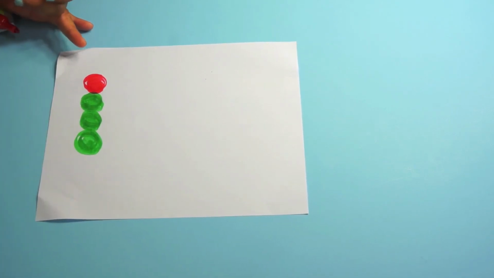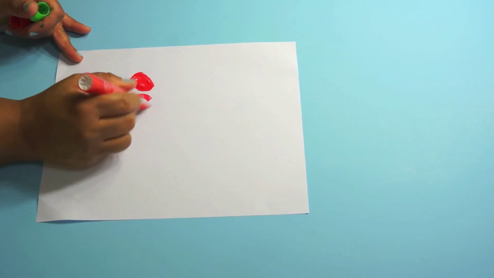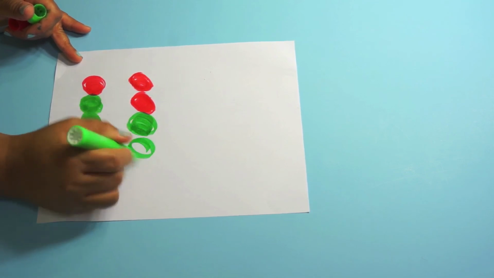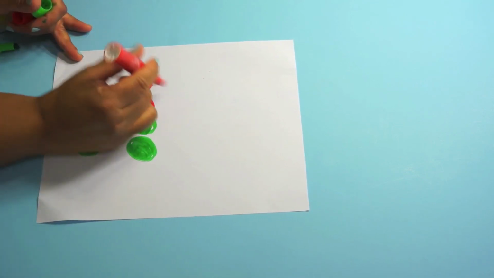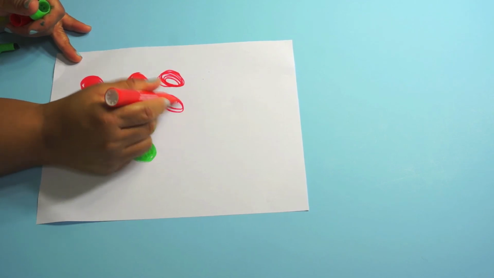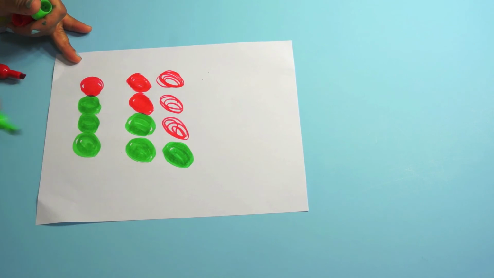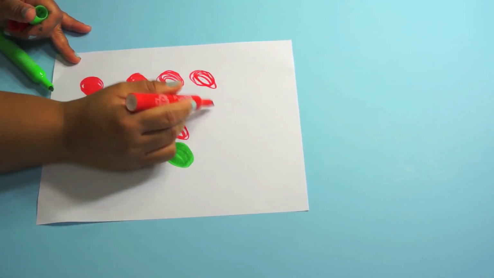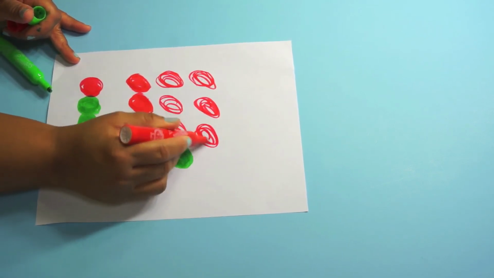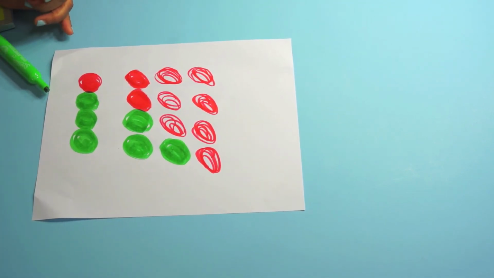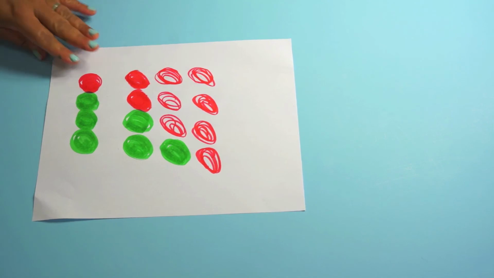Or she could have had 2 red and 2 green, or she could have had 3 red and 1 green, or she could have had 4 red and no green, right? There's other ways. She also could have had 4 green and no red. So there's lots of different combinations. You'd have the kids draw all those combinations out.